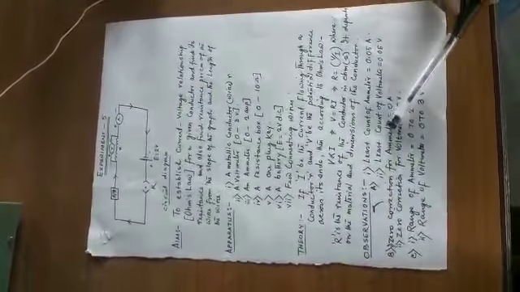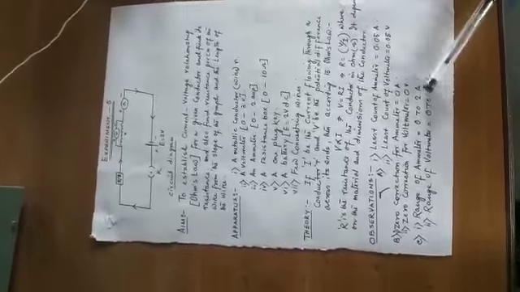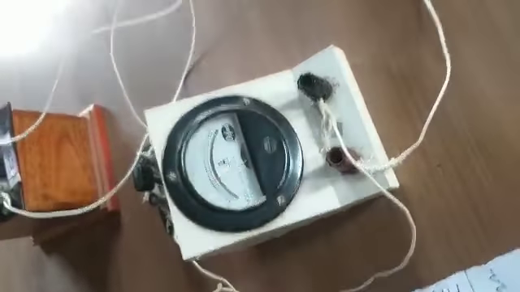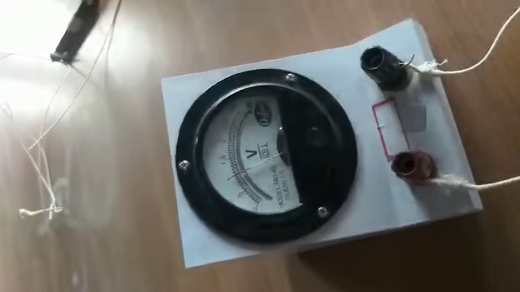In a similar way you can find the least count of the voltmeter, 0.05 volt. The range of the ammeter is 0 to 2 ampere and the range of the voltmeter is 0 to 3 volt. Now after connecting all the wires, when the connections are made, this is the reading of the ammeter and this is the reading of the voltmeter.